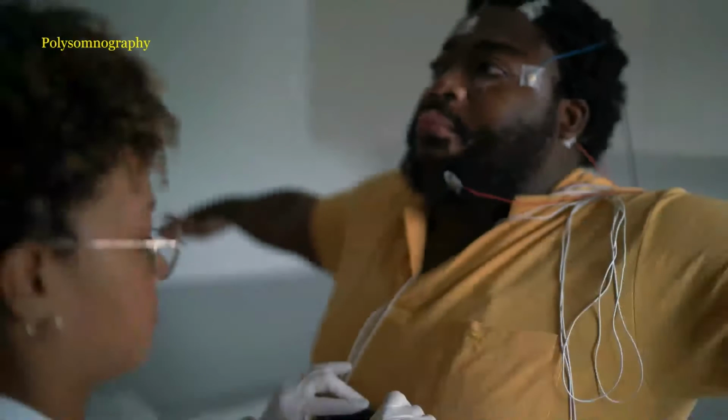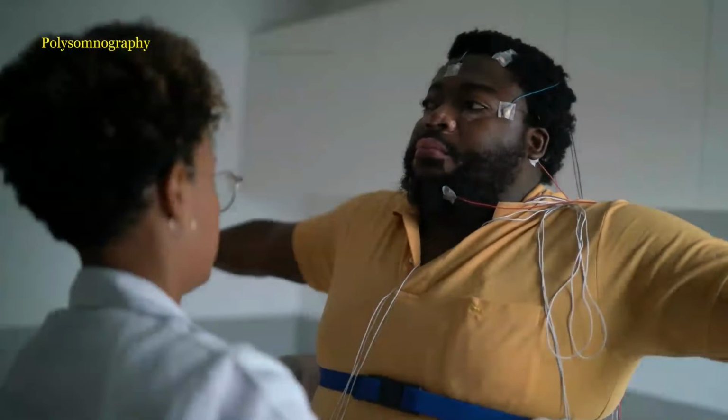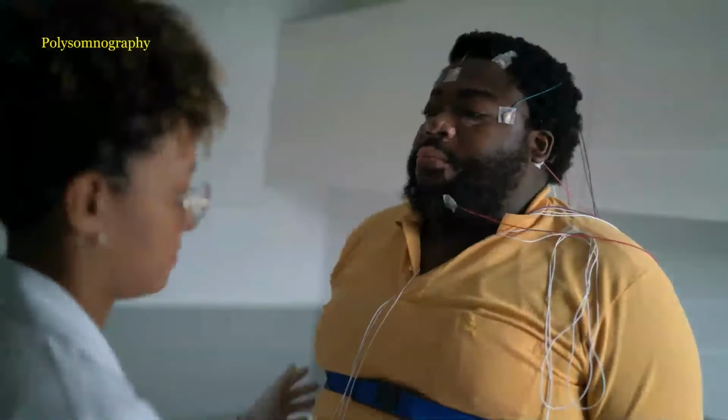Related to an EEG is the polysomnography. This is done in a sleep study. We use sleep studies for evaluation of sleep apnea, like we discussed back in week 5. But it's also used in evaluation of narcolepsy, insomnia, sleepwalking, and other sleep disorders.